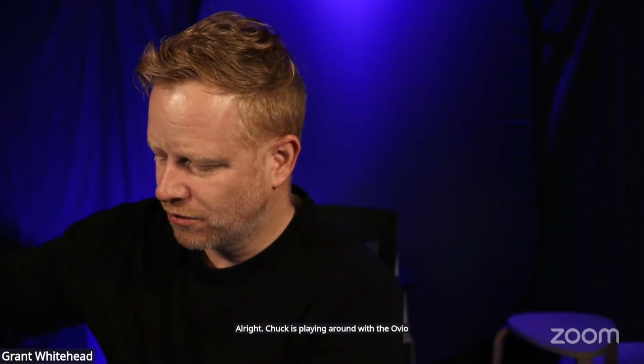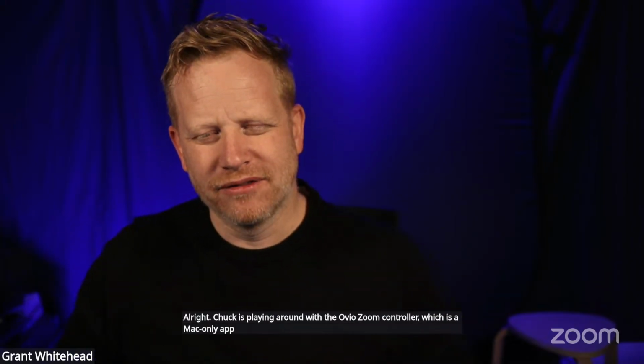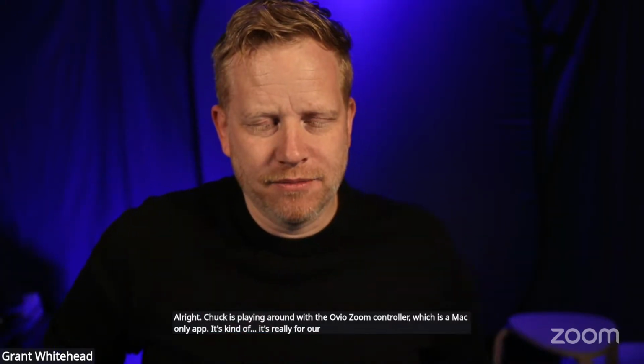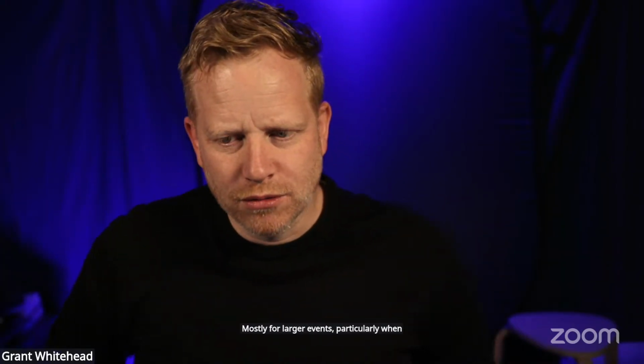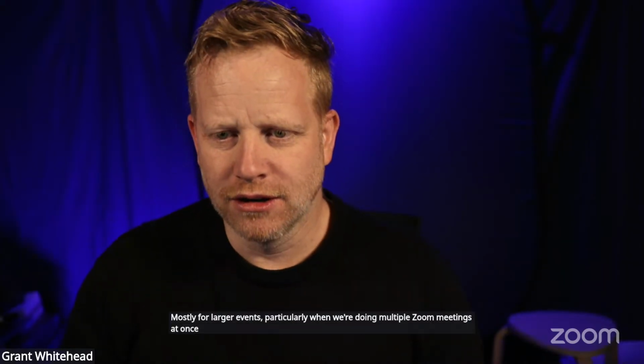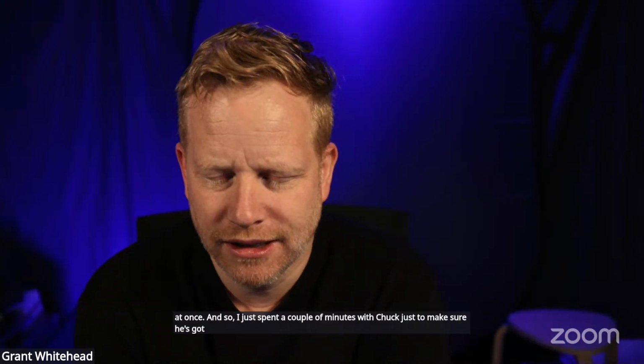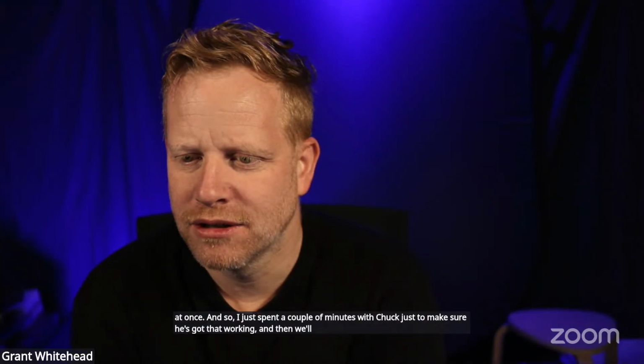Chuck is playing around with the Obvio Zoom controller, which is a Mac only app. It's really mostly for larger events, particularly when we're doing multiple Zoom meetings at once. So I'll just spend a couple of minutes with Chuck to make sure he's got that working, and then we'll move on to other questions as well.